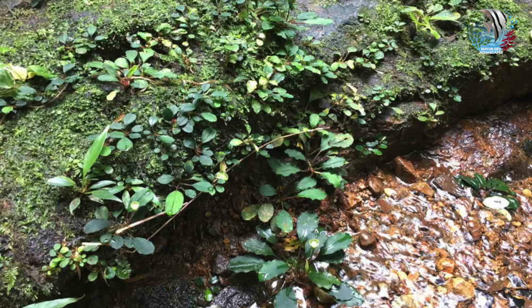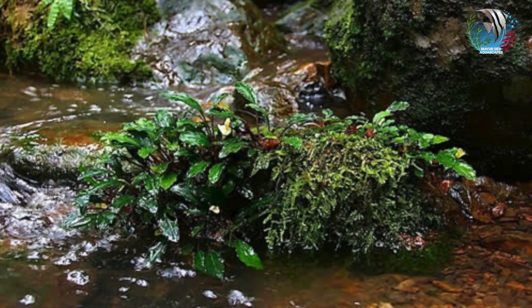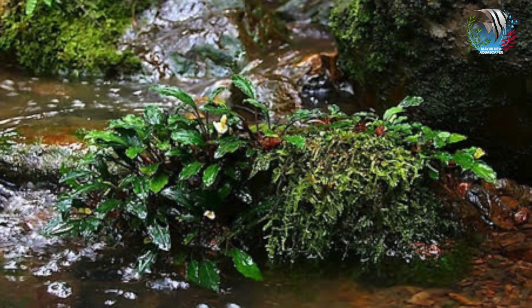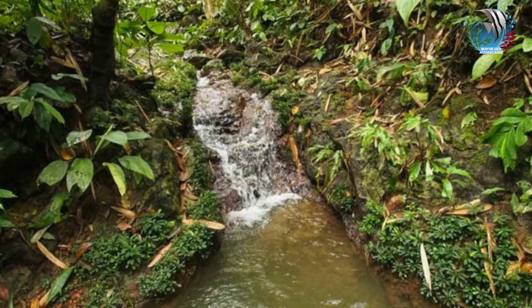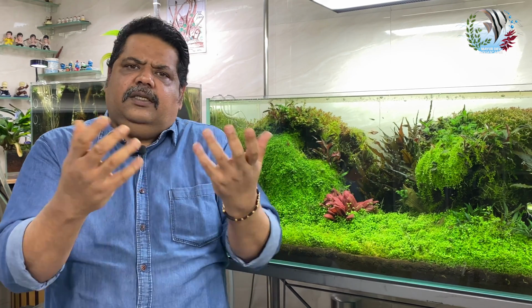Their base, where the rhizome and root is, is usually very, very moist, or there is water flowing over the root and over the rhizome. So that's a natural requirement for them. Now, because these epiphytic plants grow in rainforests, they have adapted to growing in low light conditions. That does not mean they will not grow in high light conditions. If given good light, they will grow.